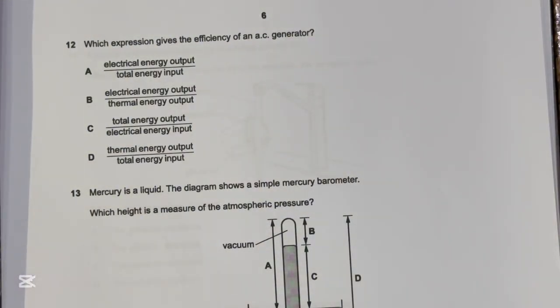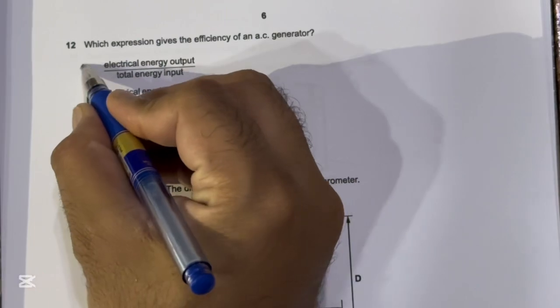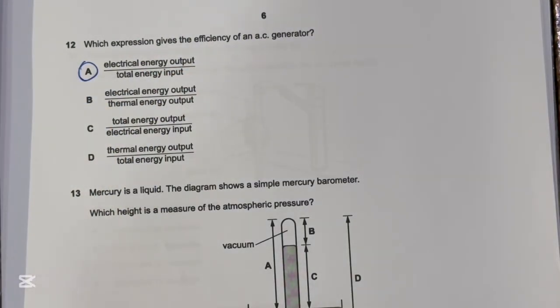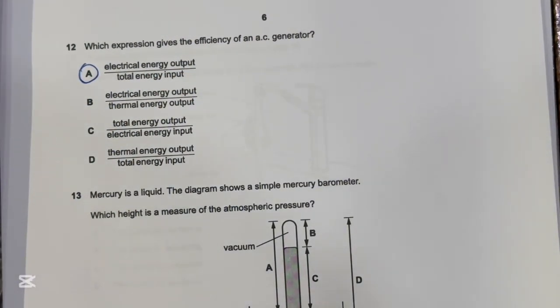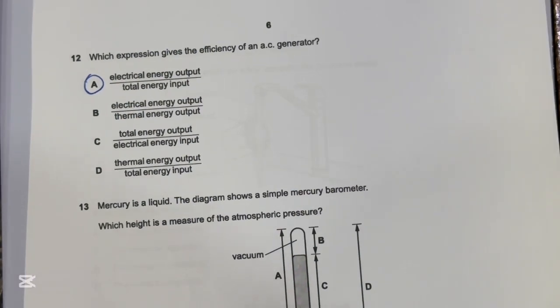Which expression gives the efficiency of an AC generator? You should know the formula of efficiency, which is always equal to output over input. So option A is carrying that: electrical energy output divided by total energy input. So option A is the right choice. Moving to question number 13.